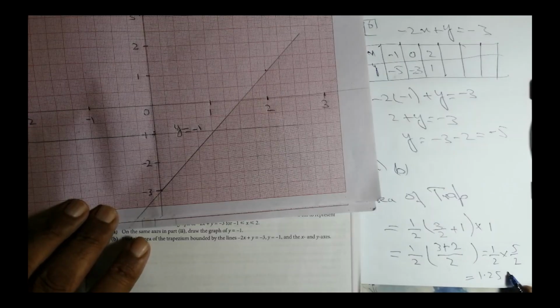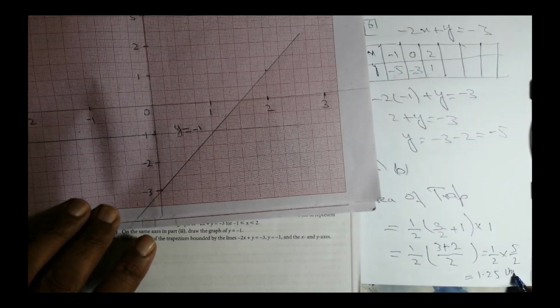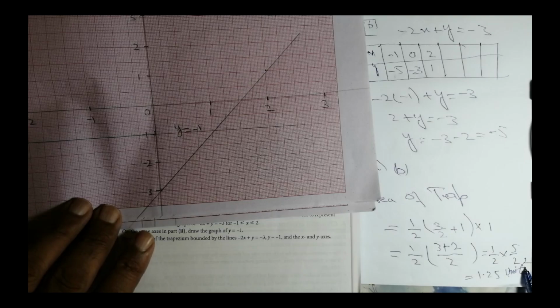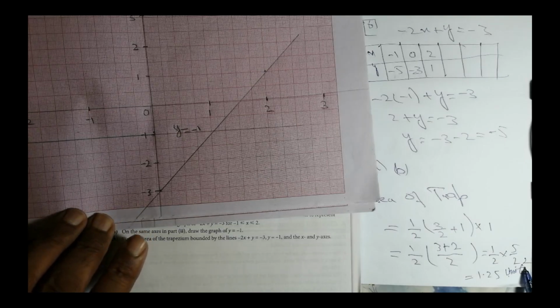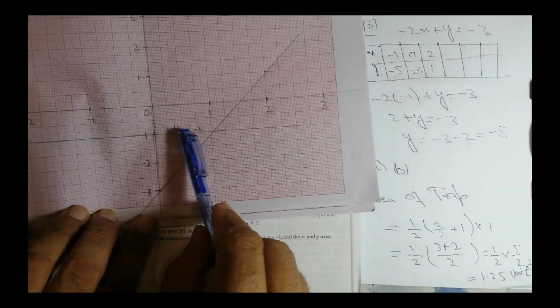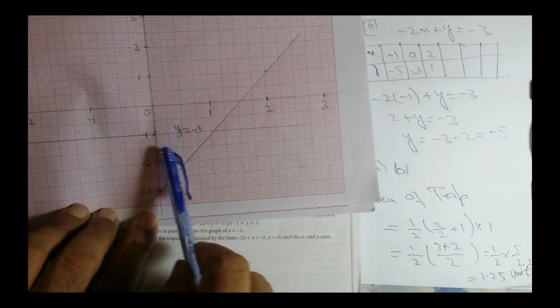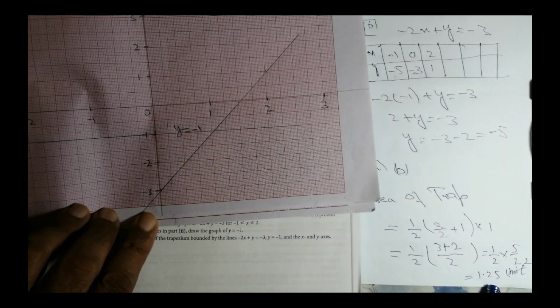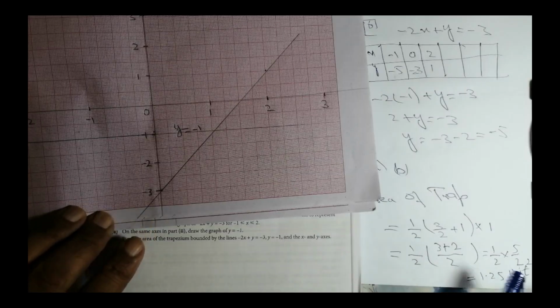Whatever unit is used, the area will be in its square, so the area of the trapezium is 1.25 unit squared. This is the answer.